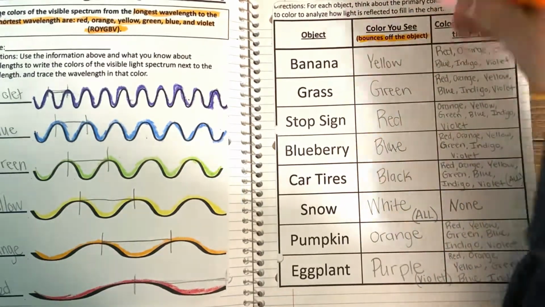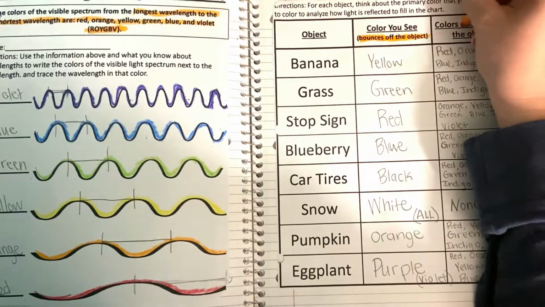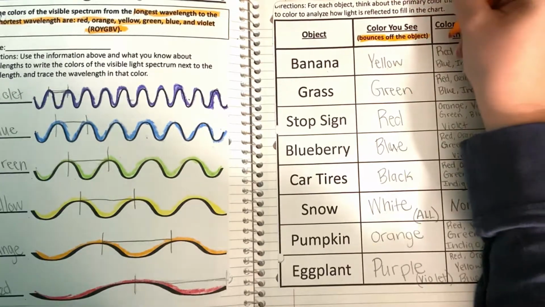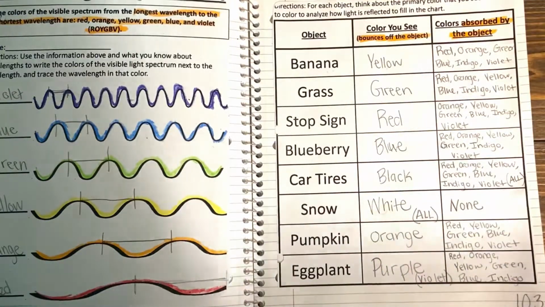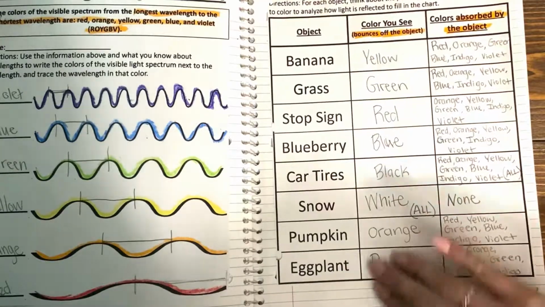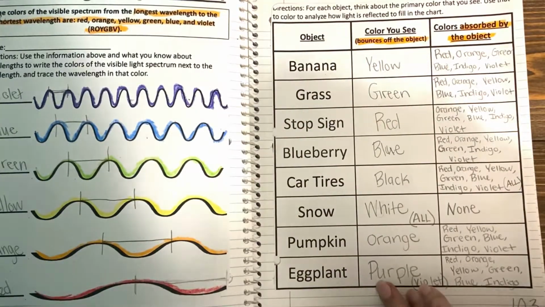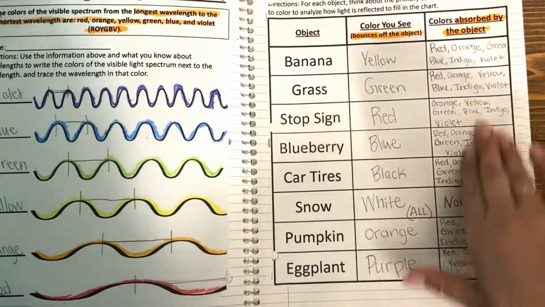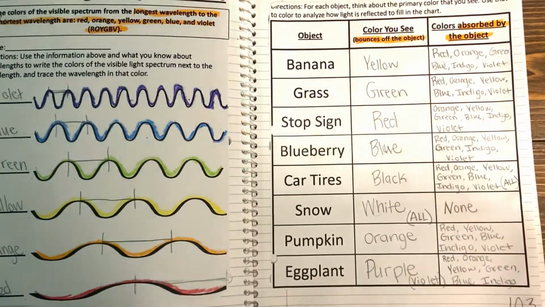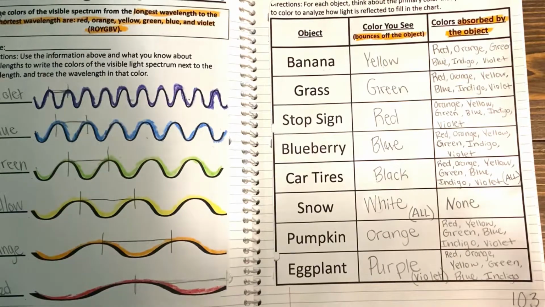That way I can see it. And over here, I'm going to put absorbed by the object. That way I can really tell the difference. All right. So remember, when you're looking at something, you're seeing whatever wavelength is bouncing back at your eye. All of the other wavelengths in light are getting absorbed by that object, so that way you pick up on that specific color.